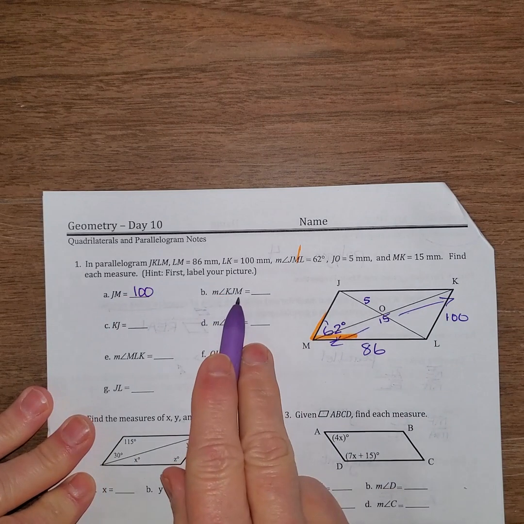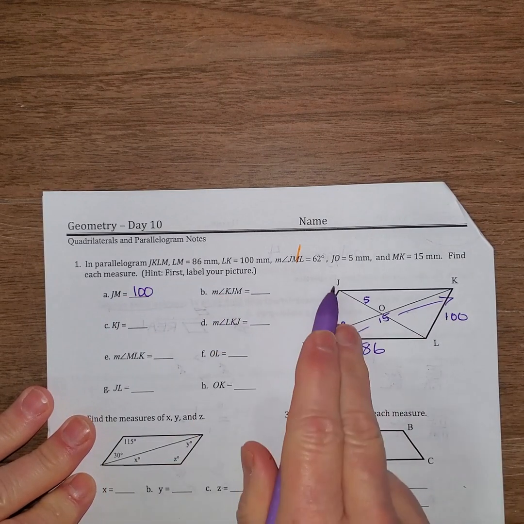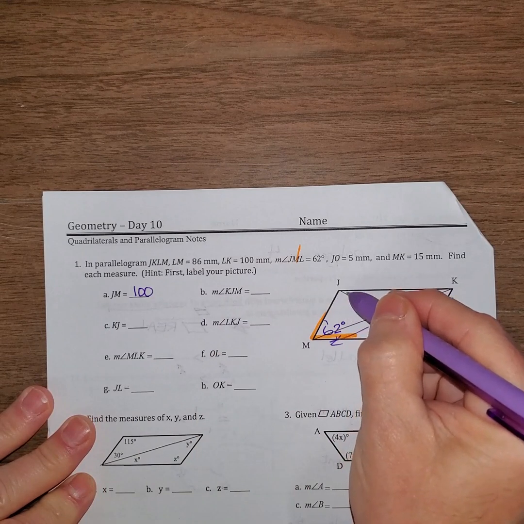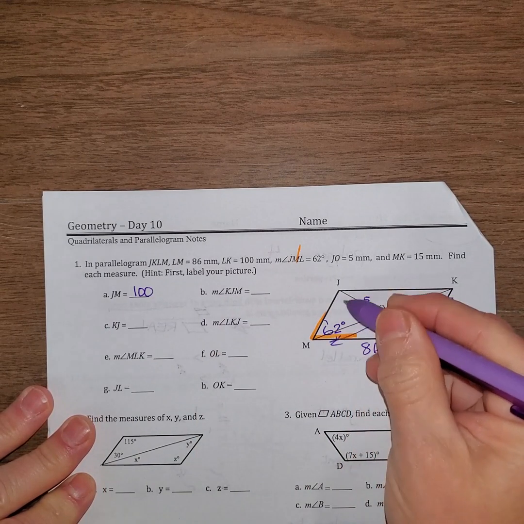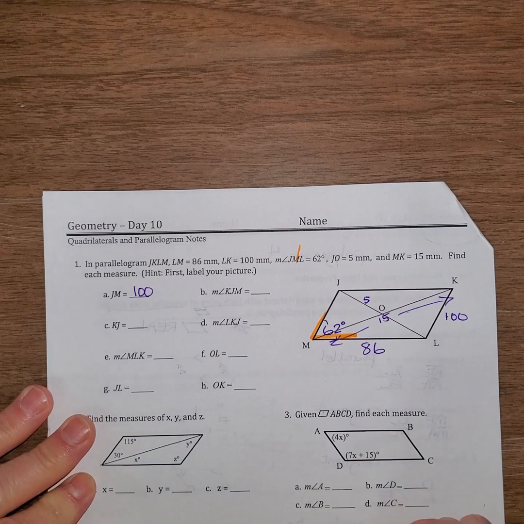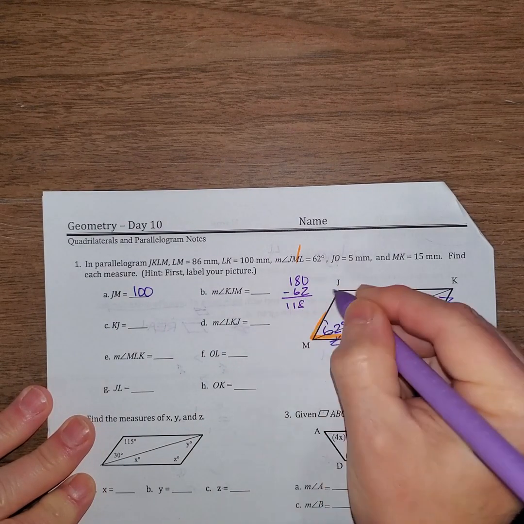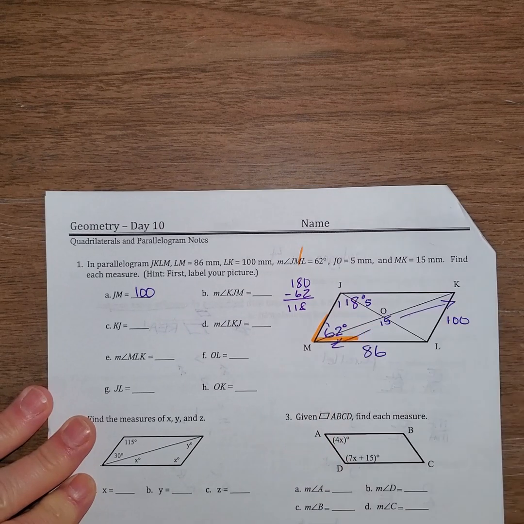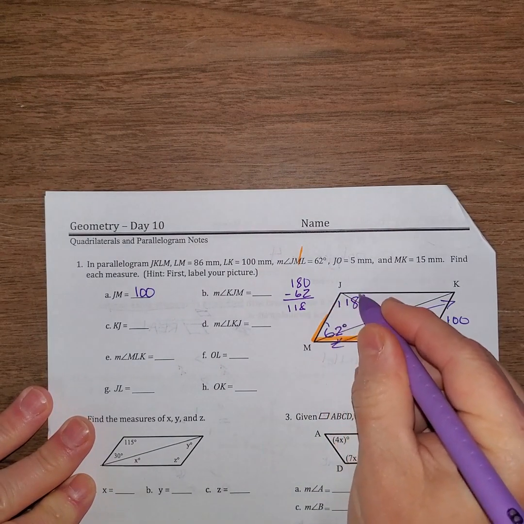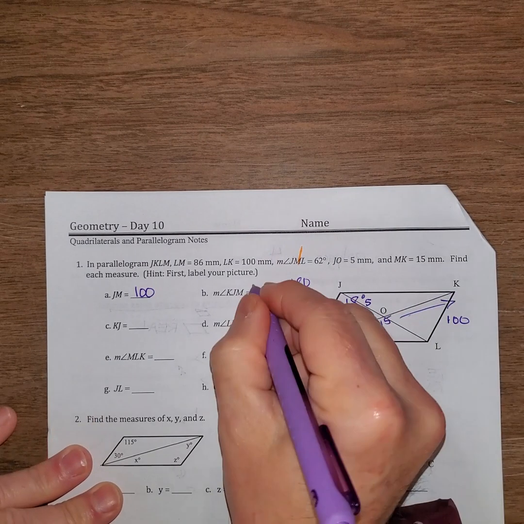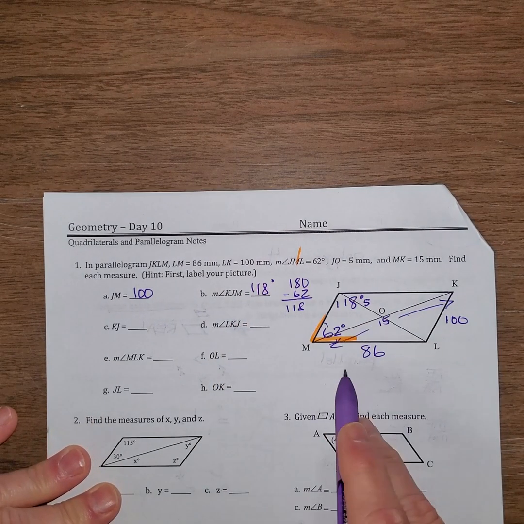B, angle KJM. J's in the middle, so that's this angle right here. How do we find it? These two angles would be supplementary, because consecutive angles are supplementary, so you'd say 180 minus the 62, and that'd give you 118. So this big angle right here, the whole big angle, the J in the corner, MJK, is 118. Okay, KJ.